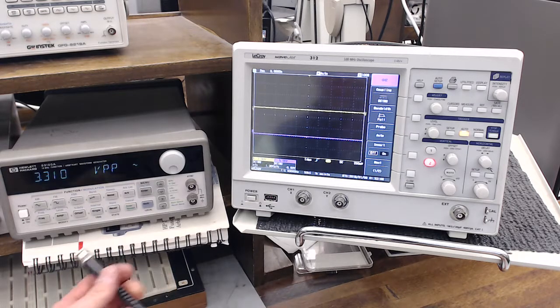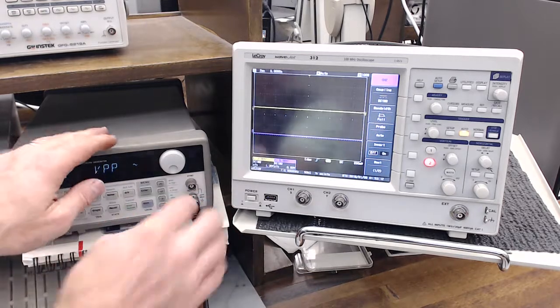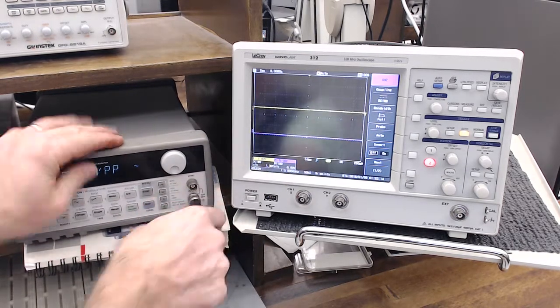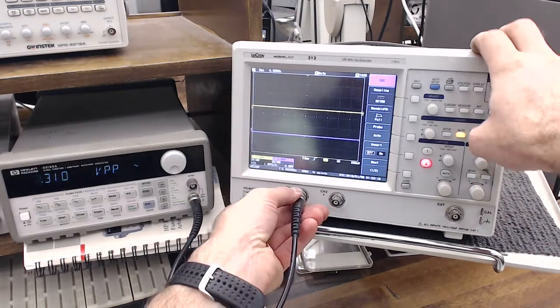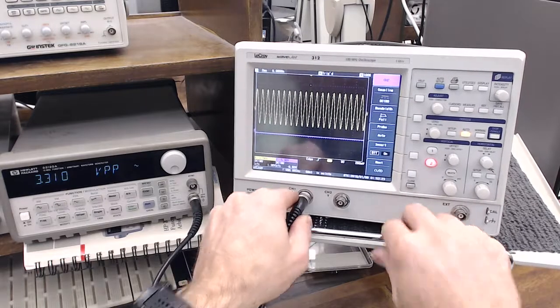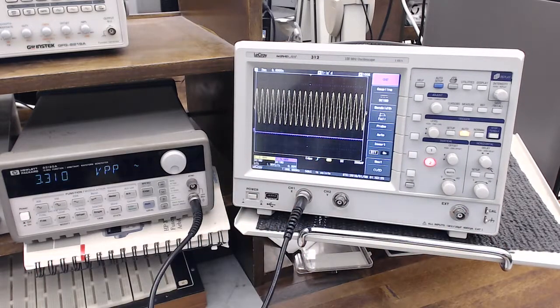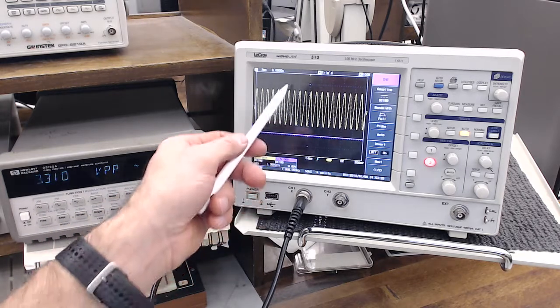So let's take one of those. We'll take the one that's labeled output and put that into channel 1 of the scope, say. Okay, so we hook that up, send it over, and it's a little bit awkward here. All right, good. So immediately our 3.3 volt peak-to-peak signal showed up here.